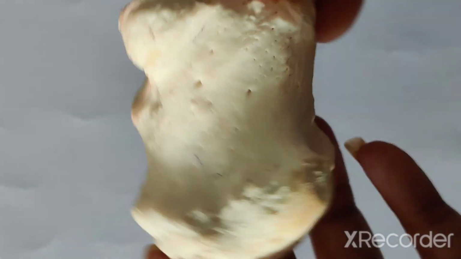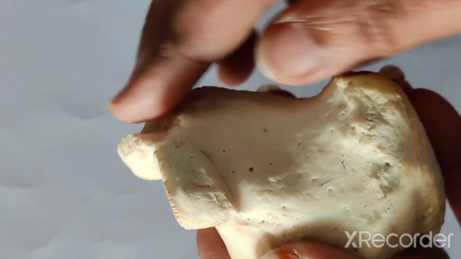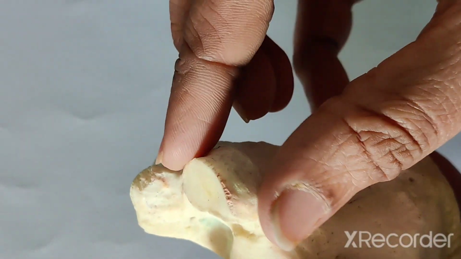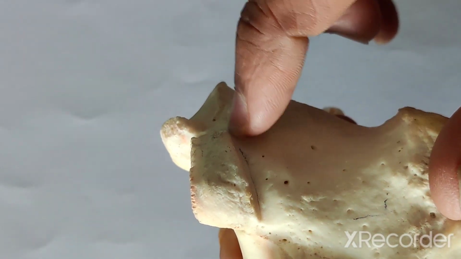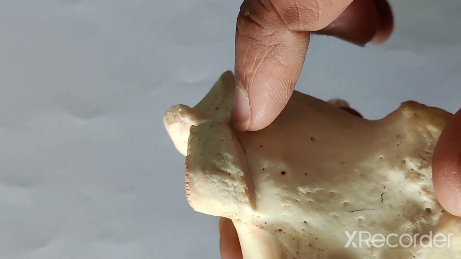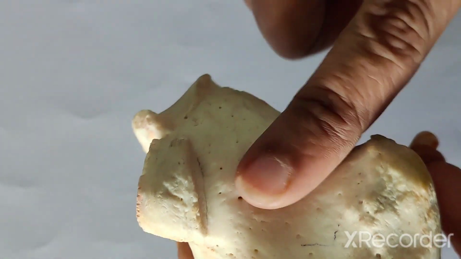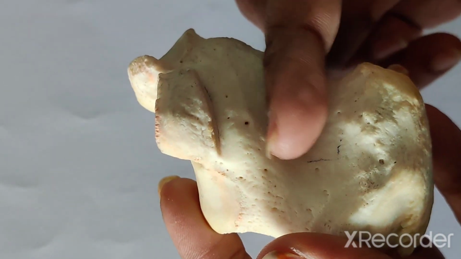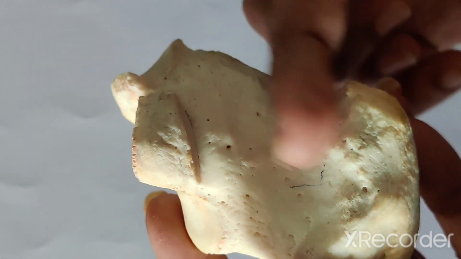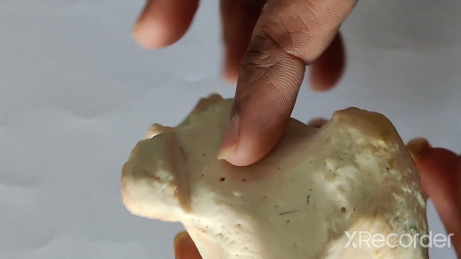Then this is the medial surface of this bone. On the medial surface we can see this projecting part. This is known as sustentaculum tali, and the groove beneath this sustentaculum tali is occupied by the flexor hallucis longus. Then this is the medial concave part on the surface. This is occupied by the origin of flexor digitorum accessorius muscle.